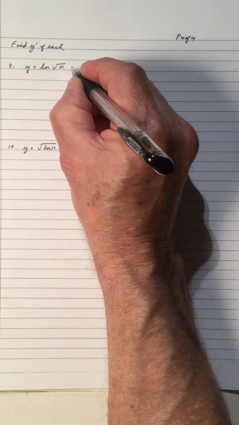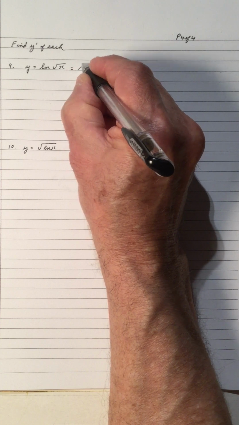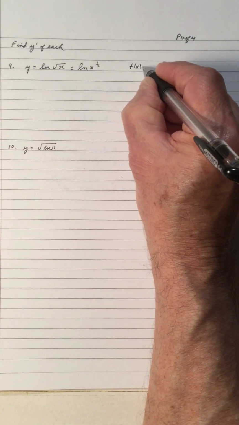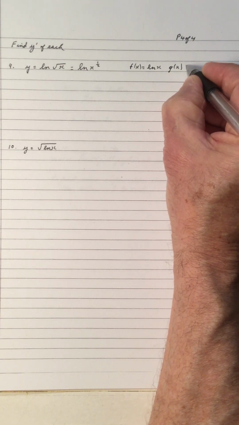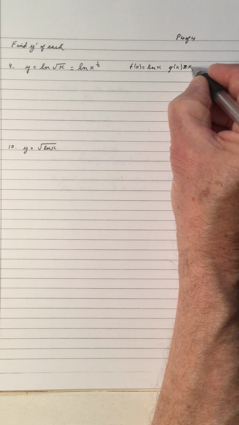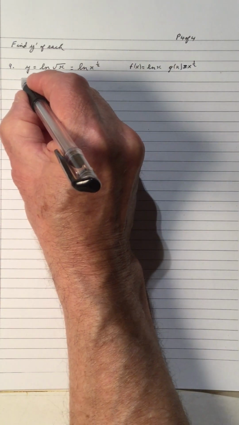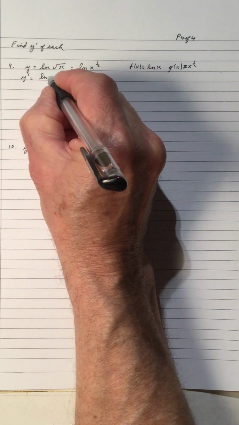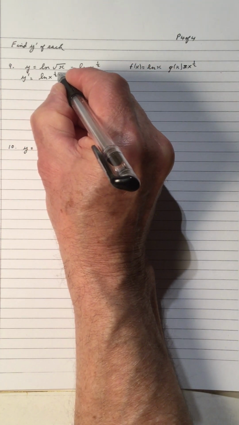And again, we have ln root x, so that's the ln of x to the 1/2. So again, f of x is ln x, the g of x is x to the 1/2. So y prime is ln x to the 1/2.